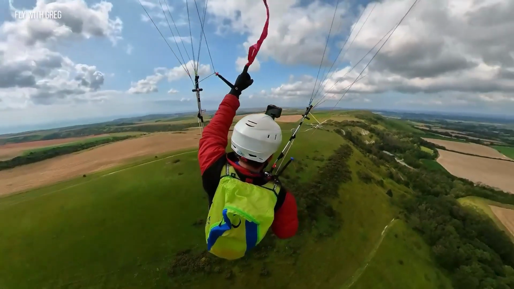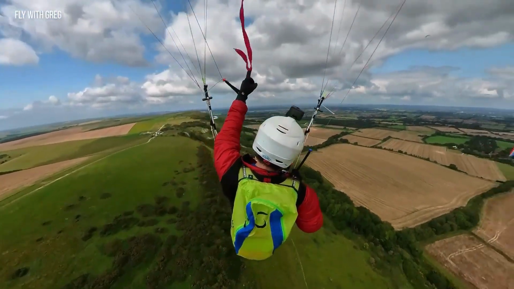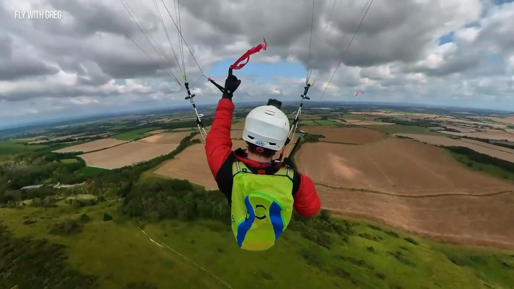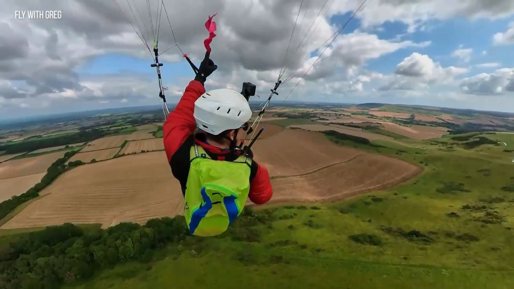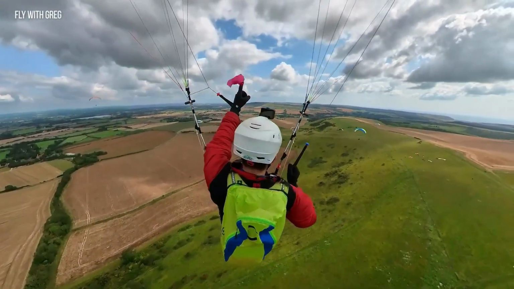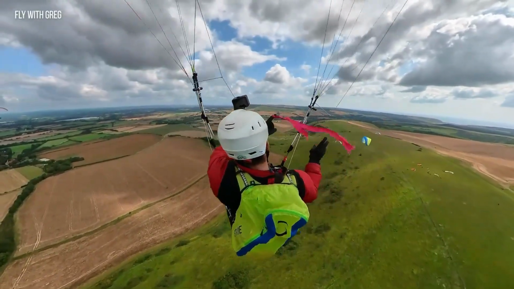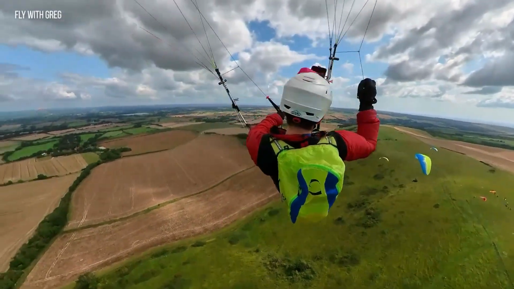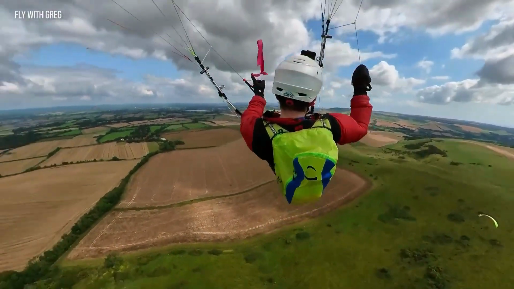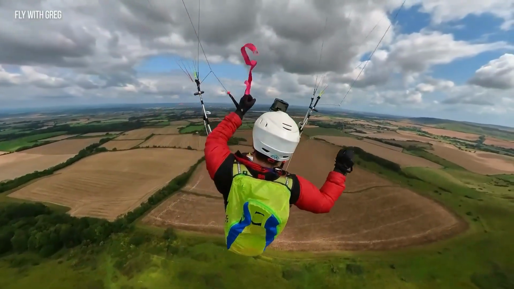Ground speed 55, ground speed 39, ground speed 10, ground speed 39 again. You get the picture. So if your ground speed's 39, 40, you know you're going crosswind. If it's lower than that, you're going into wind. If it's higher than that, you're going downwind.